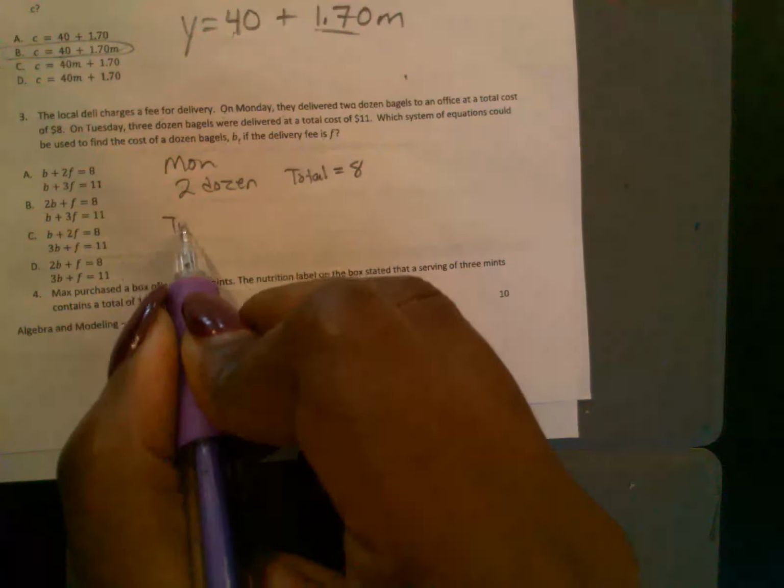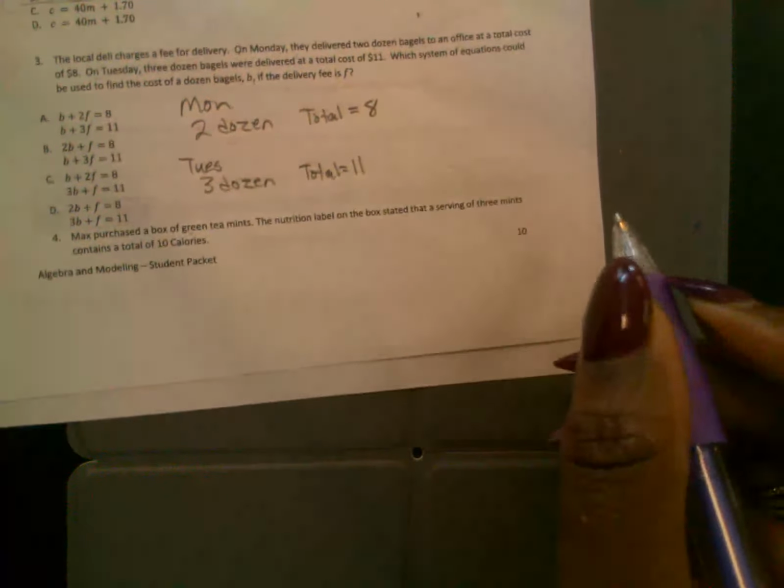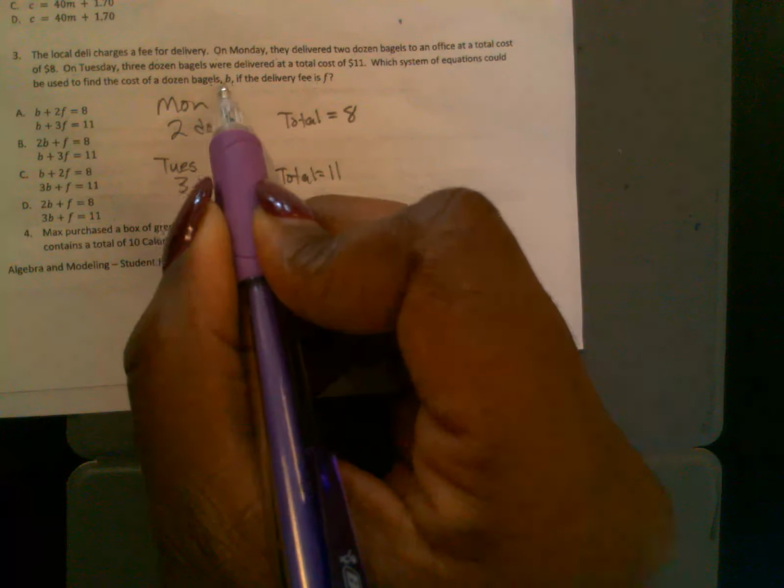On Tuesday, 3 dozen, and the total cost is $11. Now B represents the bagels and F is the delivery fee.